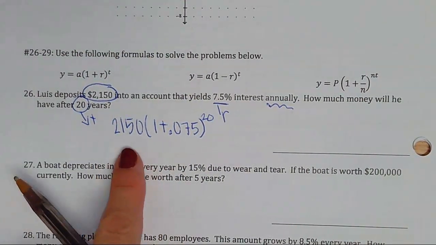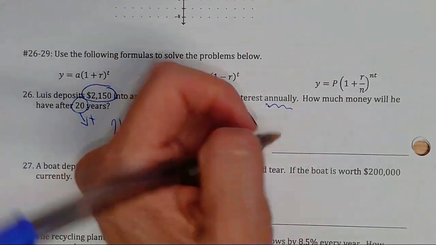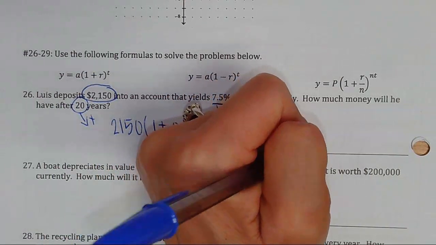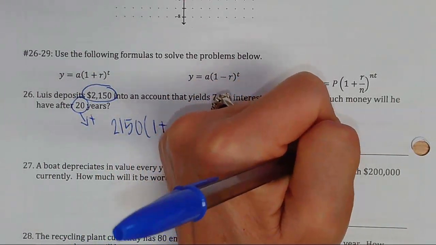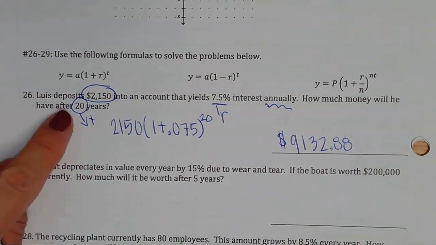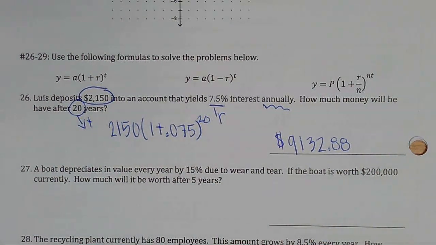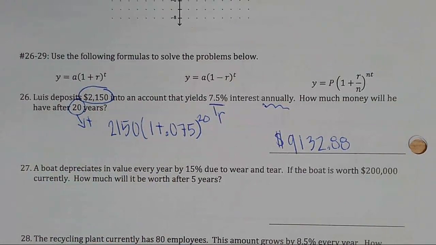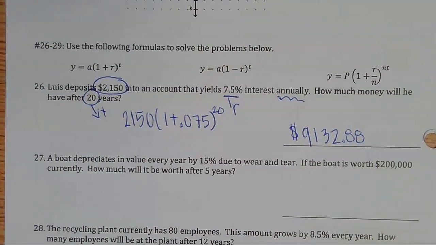We're going to plug that into our calculator. We're going to make sure we write this. And he is going to have approximately $9,132.88 if he does not touch it after 20 years. That's actually a pretty good return for such a small amount of money. Imagine if you had $1 million. The goal is to never touch the principal, right?